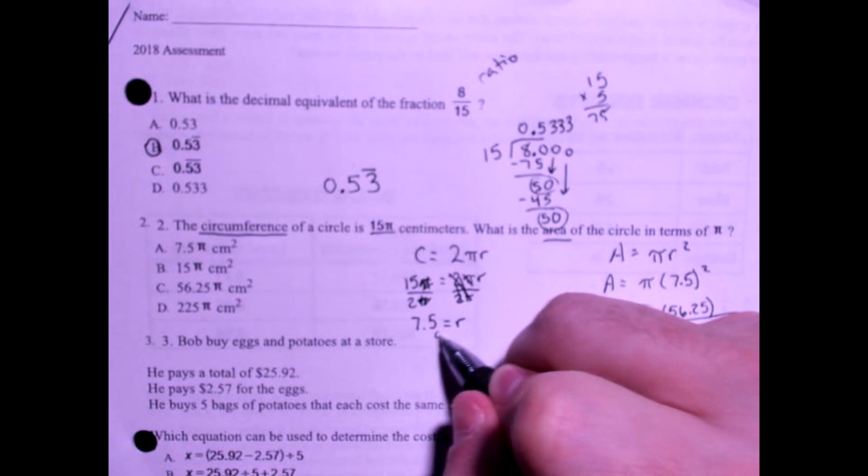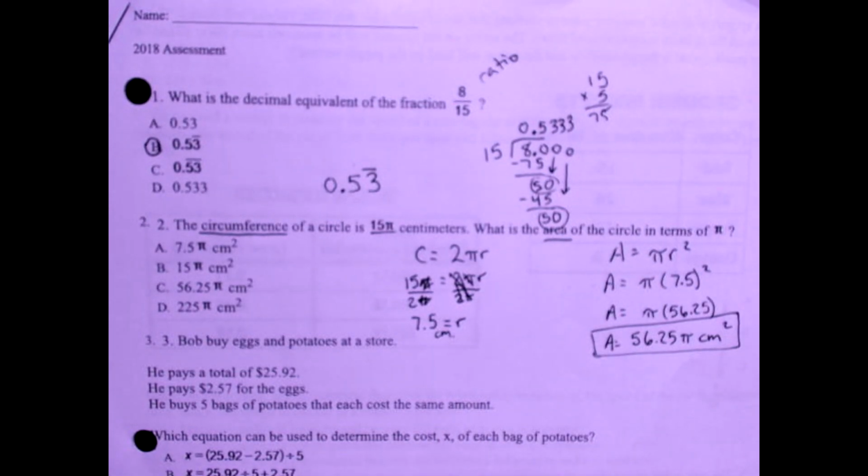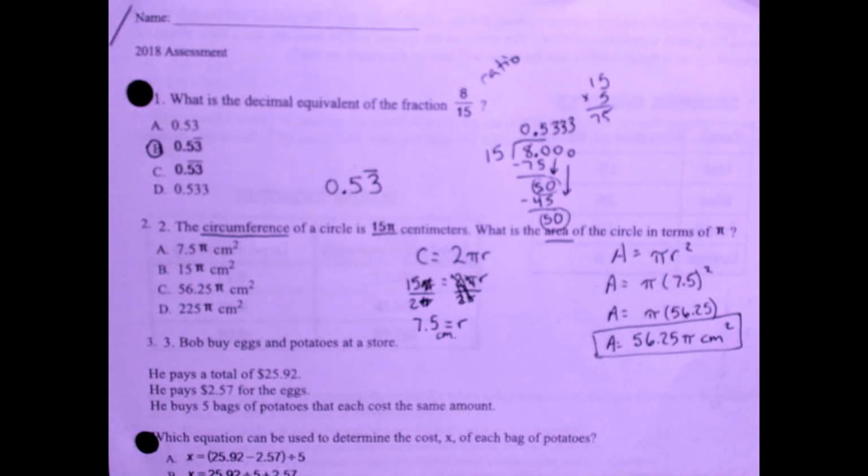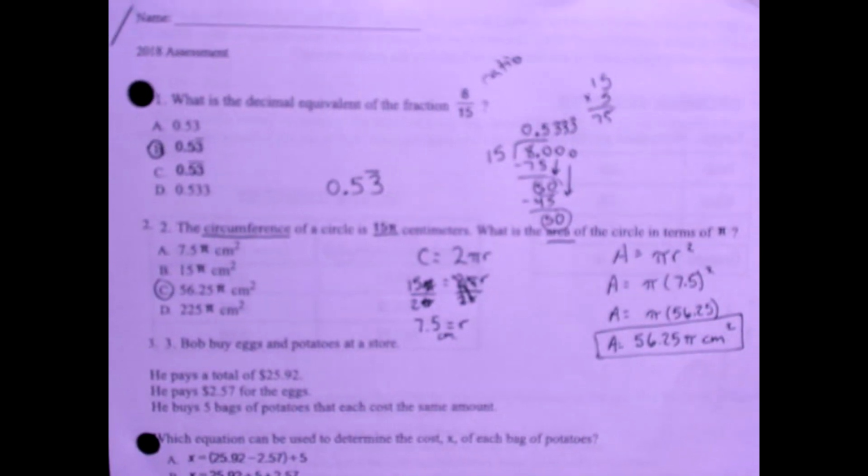I also should have labeled my centimeters here. Don't let me get away with doing that, guys. We know that the units are very important. Sometimes it'll cost us a point. If I hold you to that standard, you guys better hold me to that standard. So choice C would be the answer for number 2.